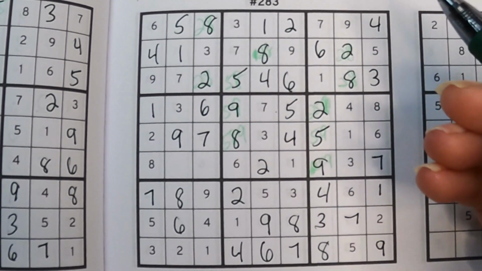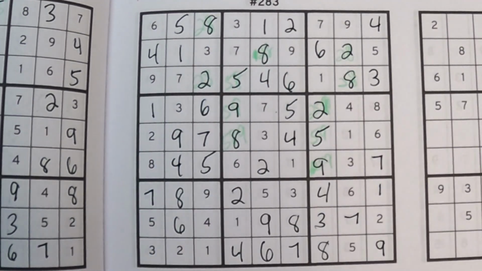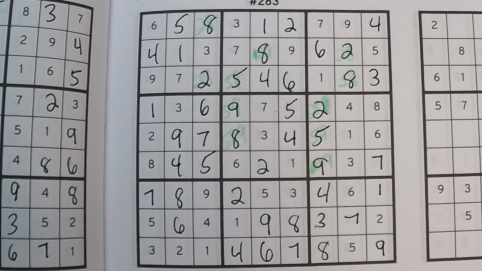And for this box now, we're missing 4 and 5. We've got a 4 here, so 5 and 4. And there we have it for today's puzzle.